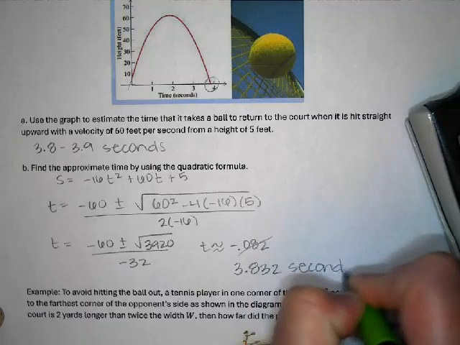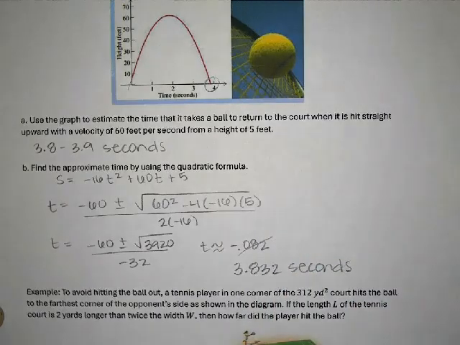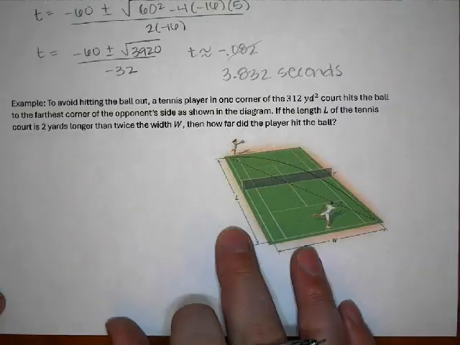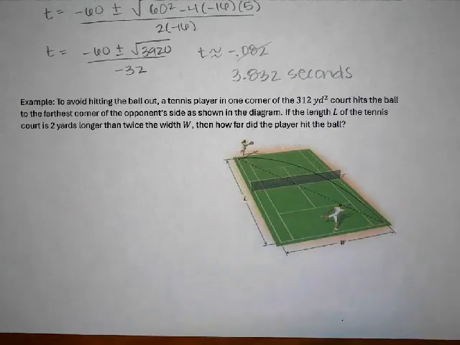To avoid hitting the ball out, a tennis player in one corner of the 312-yard squared court hits the ball to the farthest corner of the opponent's side as shown in the diagram. If the length L of the tennis court is 2 yards longer than twice the width W, then how far did the player hit the ball?